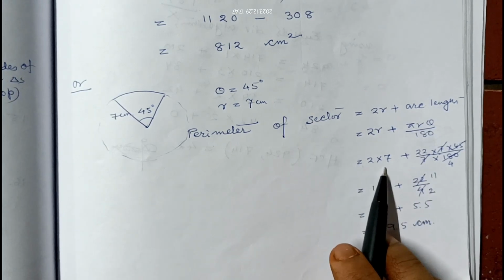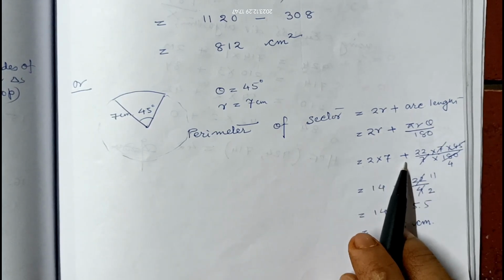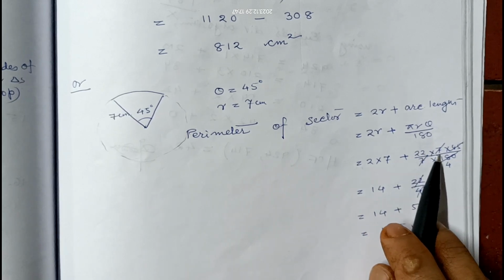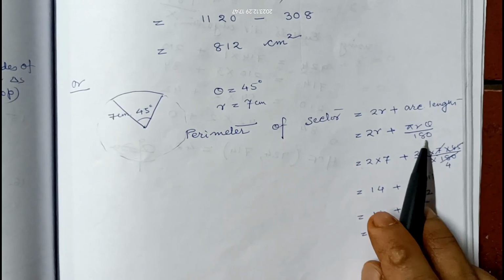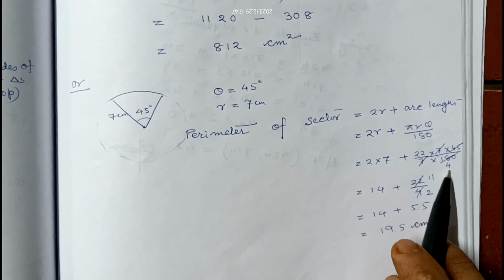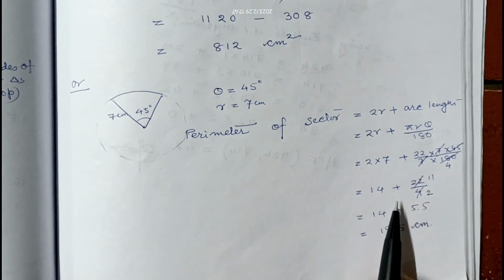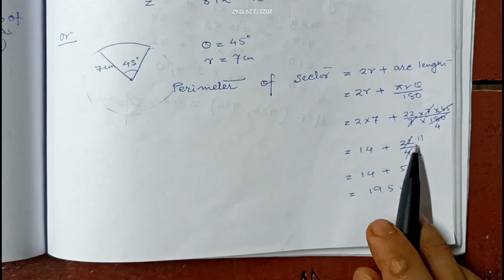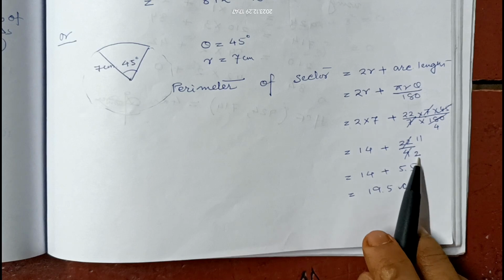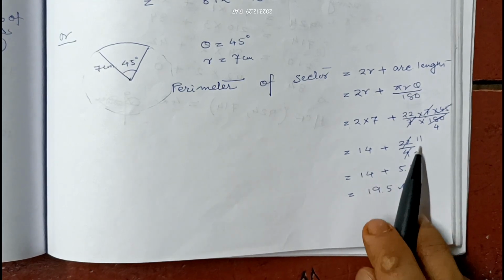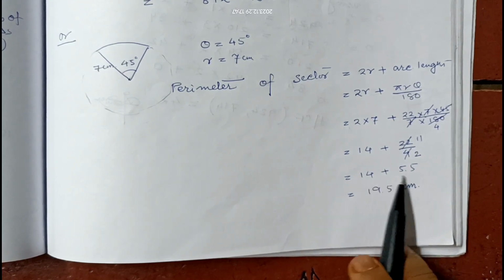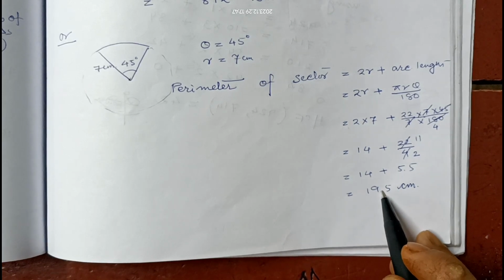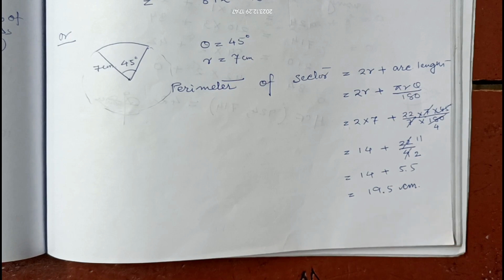So it will be twice r, that is 2 into 7, plus pi r theta, pi that is 22 by 7, r theta, r is 7, theta is 45 by 180. 45 fours are 180, and 7 and 7 cancel. So we are left with 7 twos are 14 plus 22 by 4. After cancellation by 2, it will be 11 by 2. 14 plus 11 by 2, which means 5.5. After adding, it will give 19.5 centimeter. Therefore, the required perimeter of the sector is 19.5 centimeters.